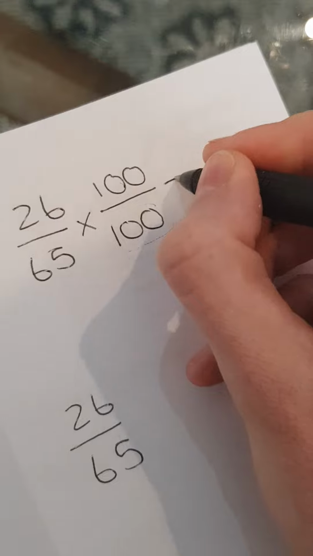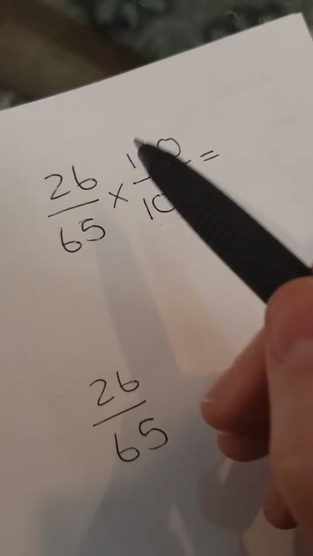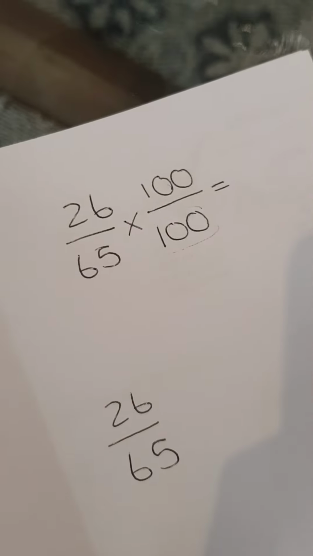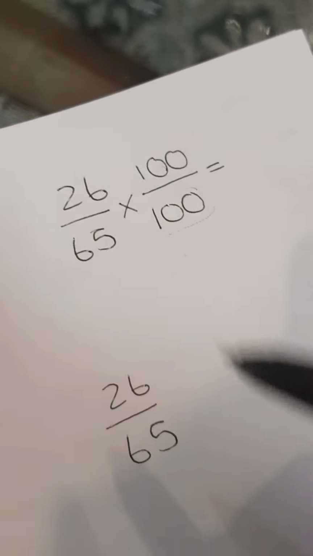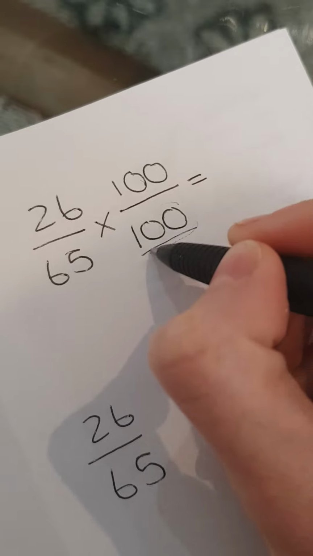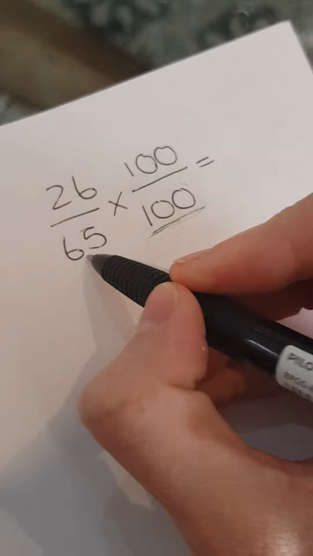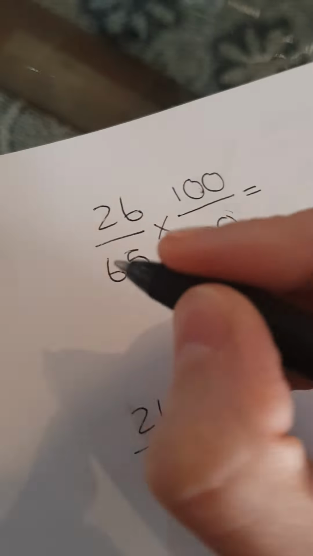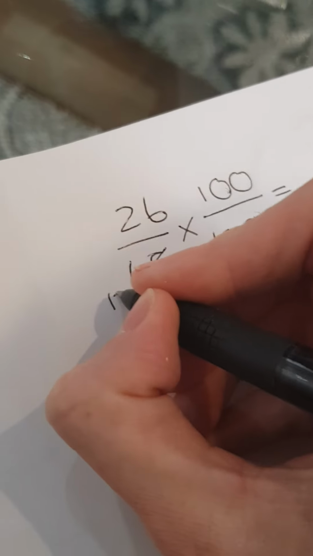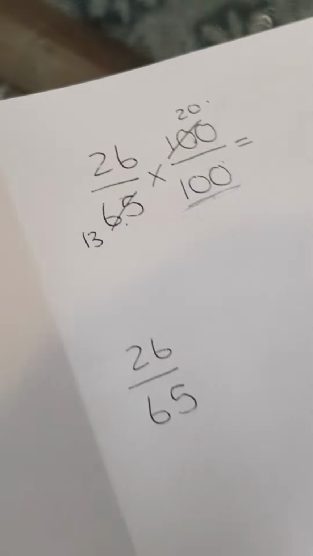So we are going to simplify this sum by multiplying these fractions and dividing top and bottom in the question. We're going to divide top and bottom by the same number until we can't anymore. But remember, we want to be left with something out of 100 when we multiply out. So we're going to leave this 100. So 65 and 100, I can immediately see 5 fits into both. 65 divided by 5 is 13. You can do that sum by yourself. 100 divided by 5 is 20. You must also learn that.